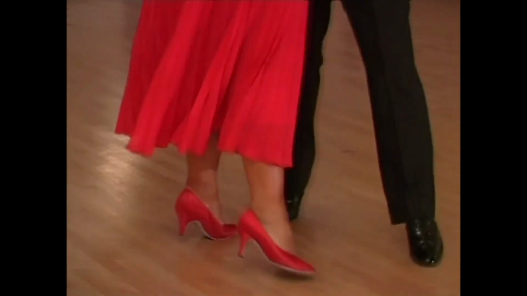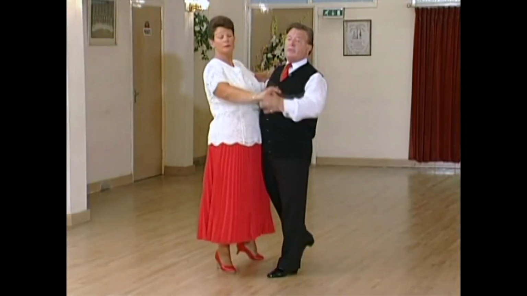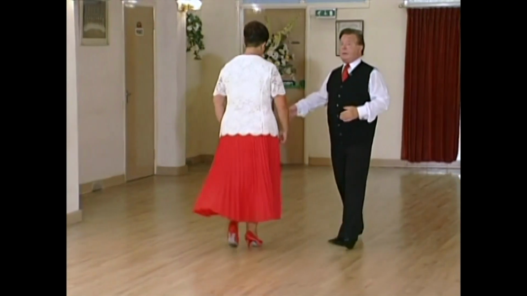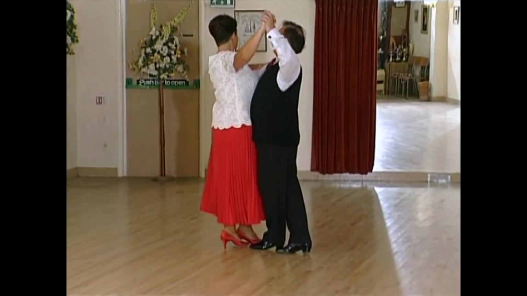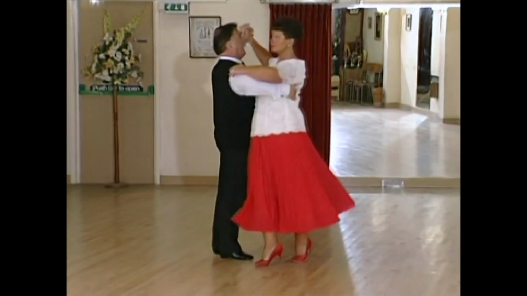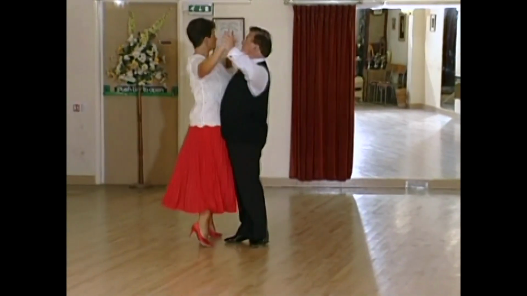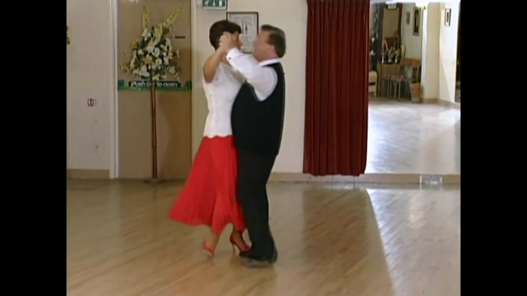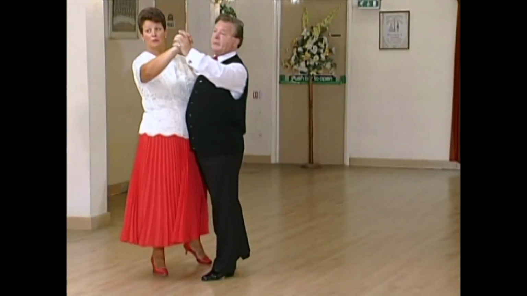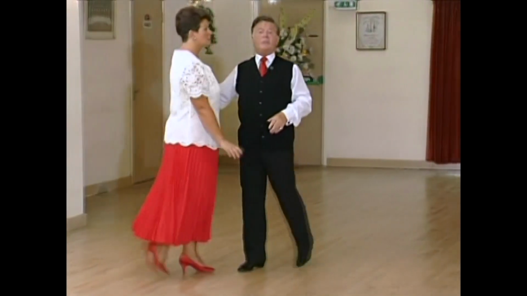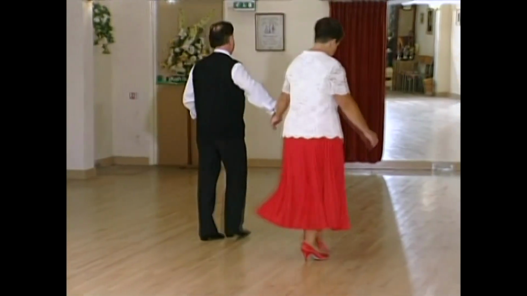1, 2, 3. So if we put the 4 bars together now without stopping, and 9, 2 and 3, 10, 2, 3, 11, 2, 3, 12, 2, 3. So now we'll dance it for you from the very beginning.